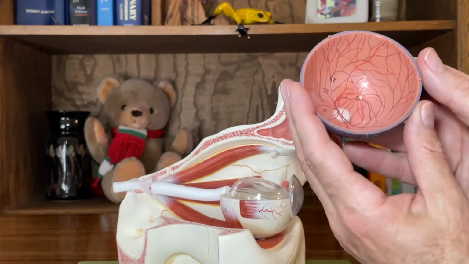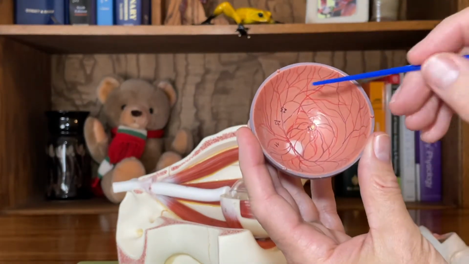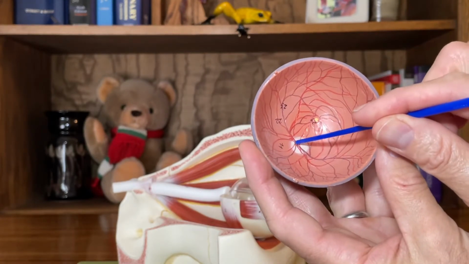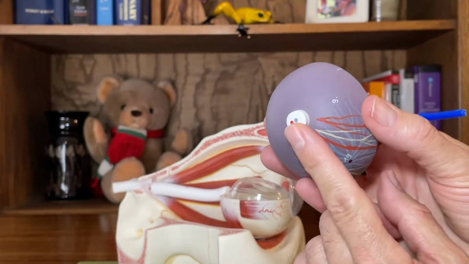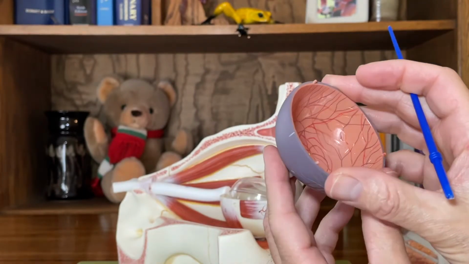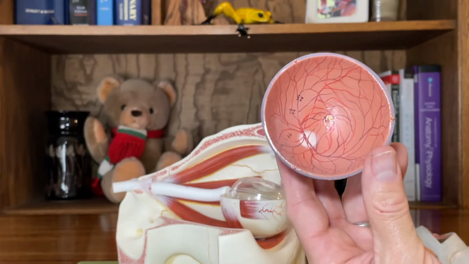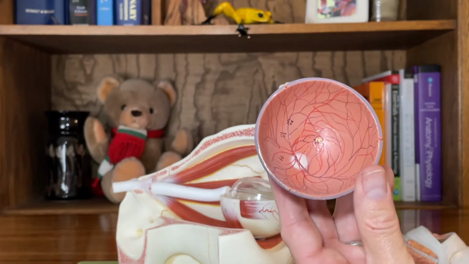Finally, if we look in here, this is our retina, the internalmost layer, and this white spot that you see right here, that's where your optic nerve is coming in. So that's called your optic disc. It's also your blind spot because it's where you have no photoreceptors for vision.